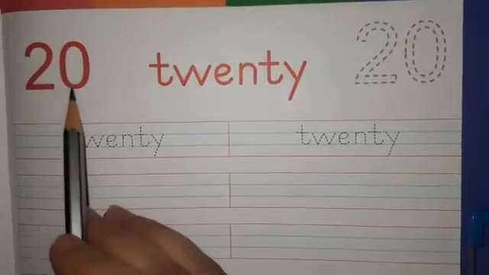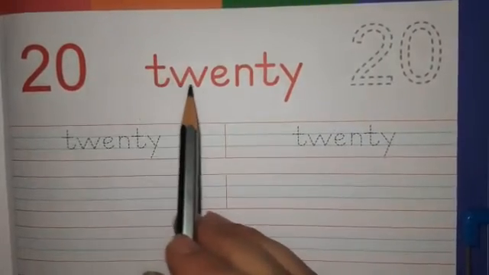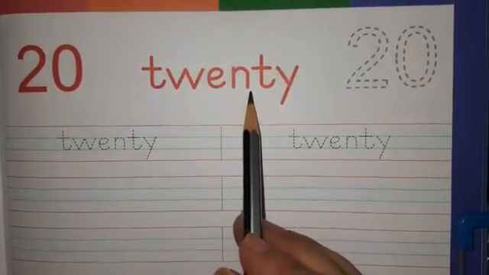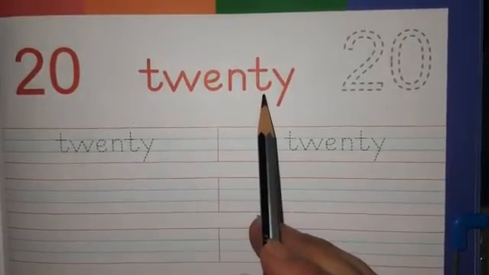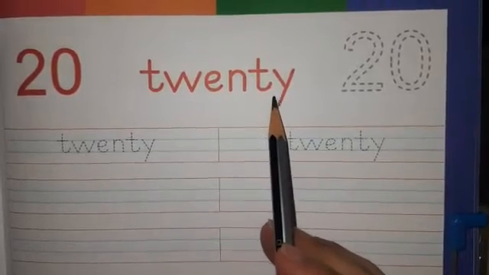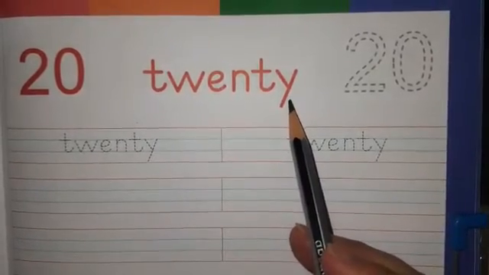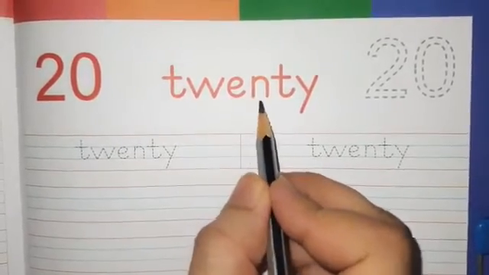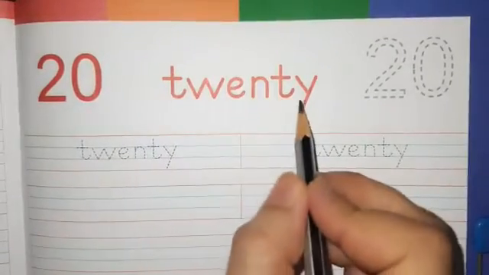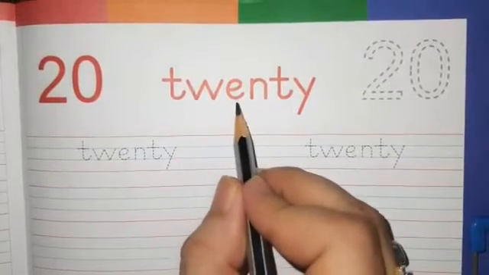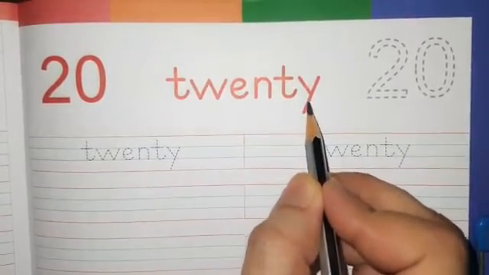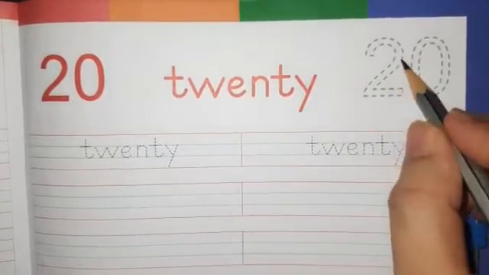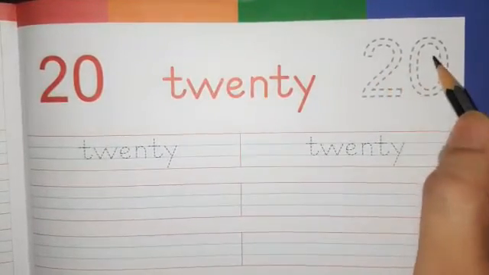Today, children, we are going to write number name 20 in our maths classwork workbook. So, children, please take out your maths classwork workbook, page number 76. Twenty, 20. First, children, we will write number 20.